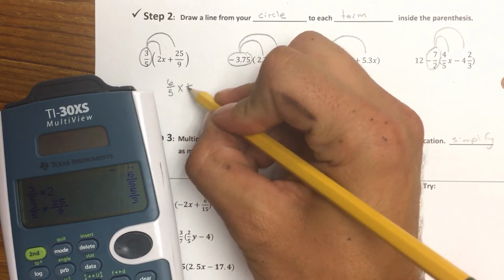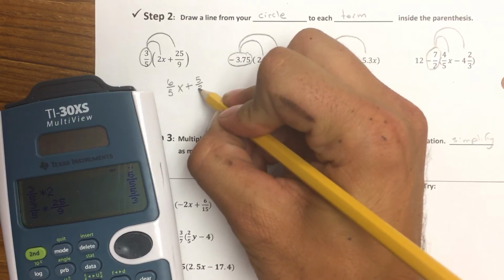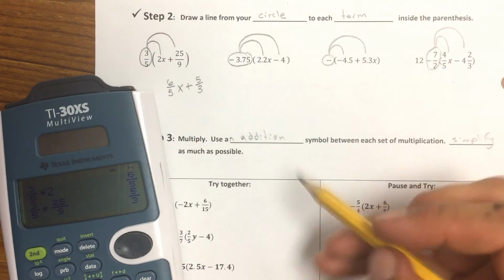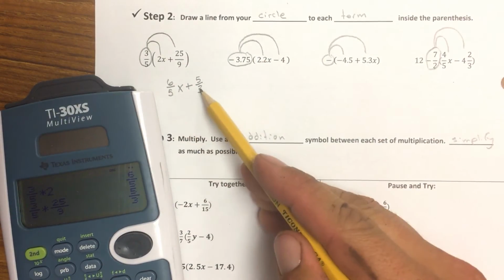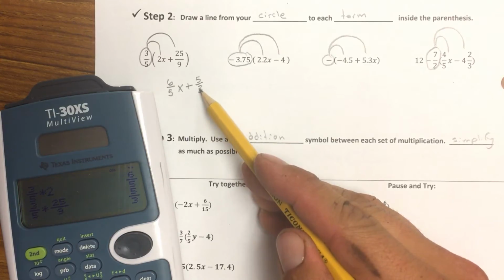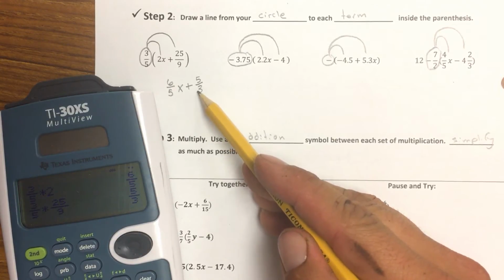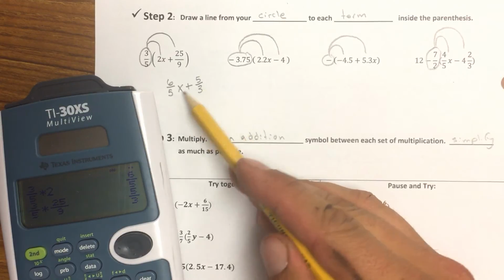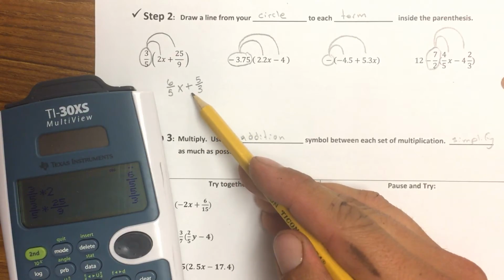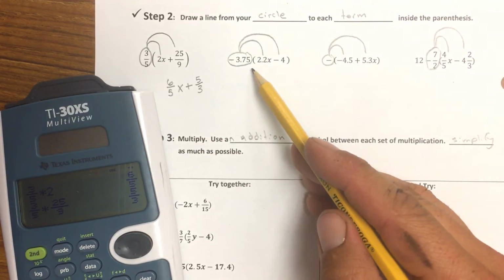So 6/5 x plus a positive 5/3. I've got some x's right here. I've got a constant here, no x's involved, so I can't put these two together. So as of now, this is as simple as my problem can get. So let's move on to the next example.